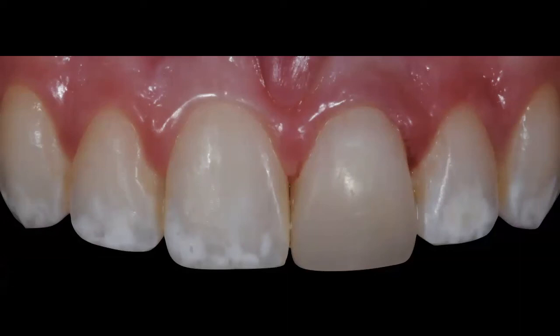But there's a lot that we did for this patient before we got to this. This is a temporary class 4 restoration that I had fabricated for this patient. And there's a long story why I decided to do a class 4 composite temporary restoration before I did my final ceramic restoration. I'm not going to go into the details.